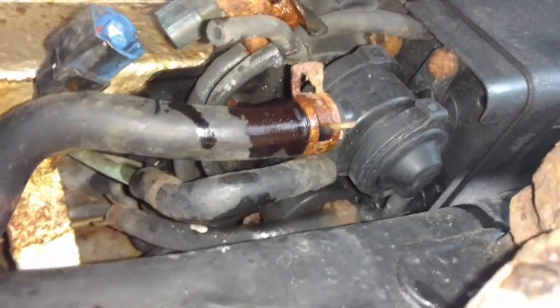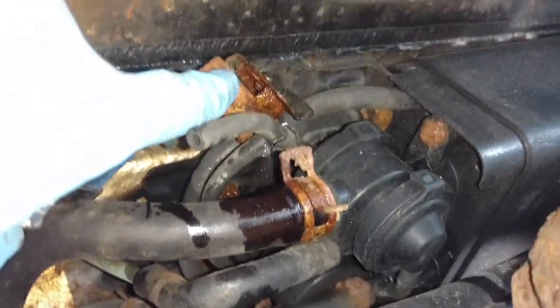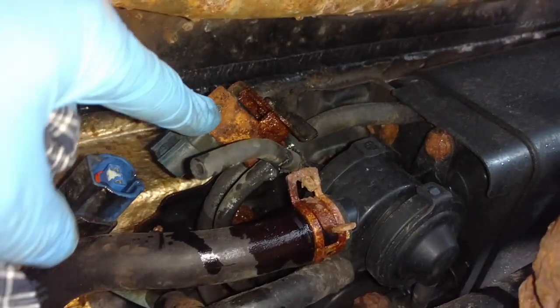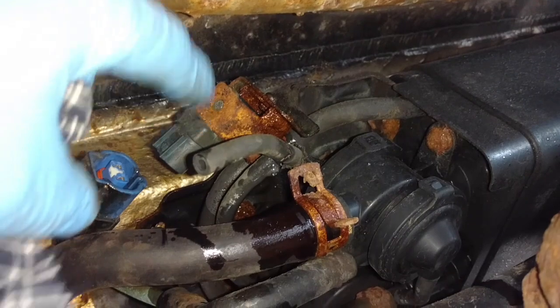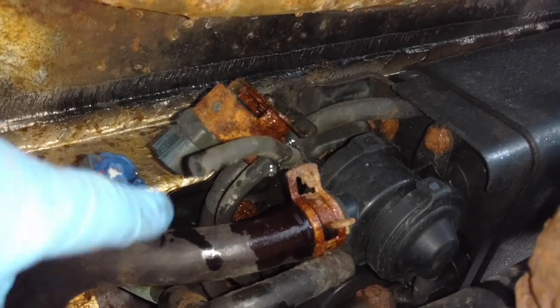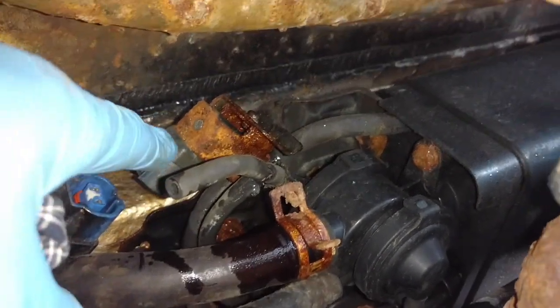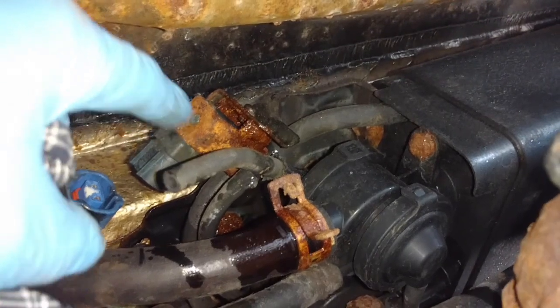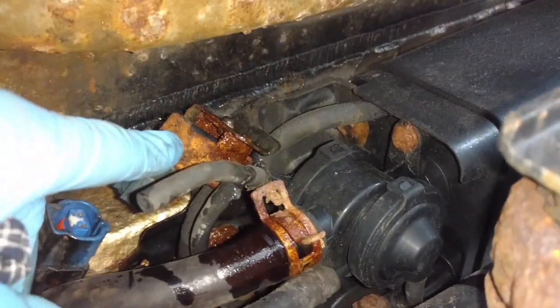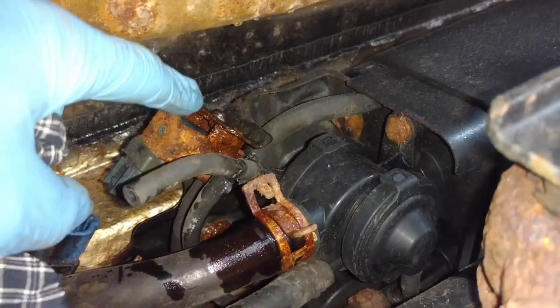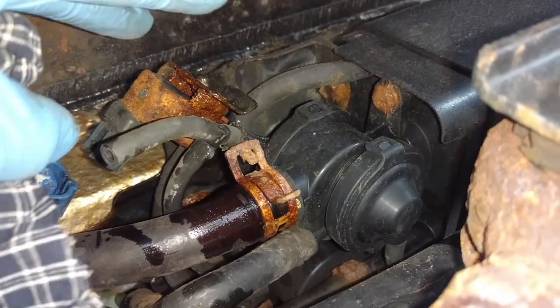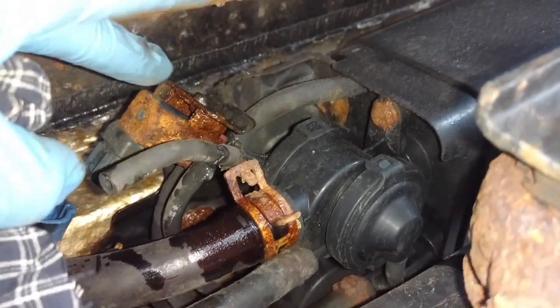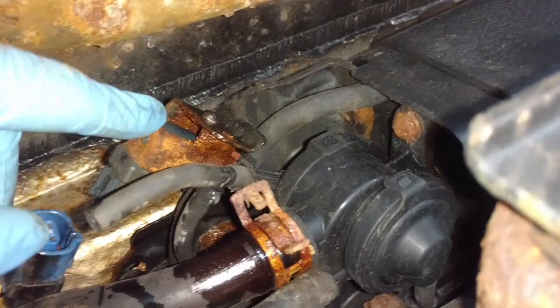It's really hard. Most people see that this CVS valve usually goes bad. Maybe in this case it is too. It's hard to remove because there is very little clearance here to use the screwdriver.